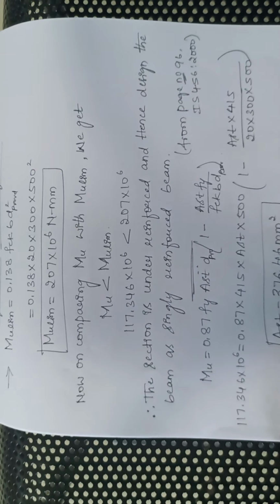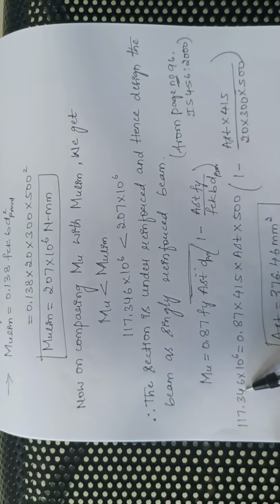Here we substitute the value of Mu, that is 117.346, converted to Newton mm by multiplying with 10 power 6, which is equal to 0.87, fy is 415, Ast itself has to be found out, into d, the provided depth from the very first step, that is 500 mm. Then multiply by 1 minus Ast fy, fy is 415, fck is 20, b is the width of the beam, that is 300, and d is again the provided depth 500.